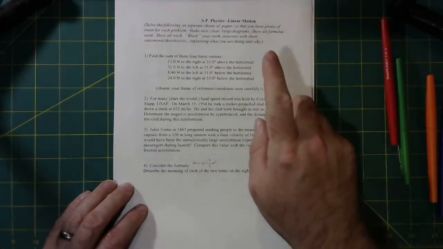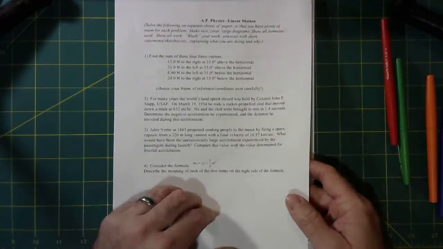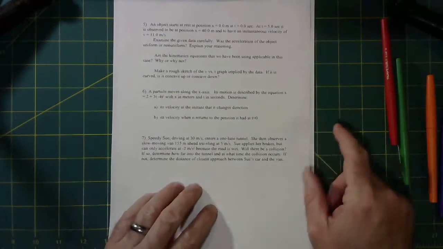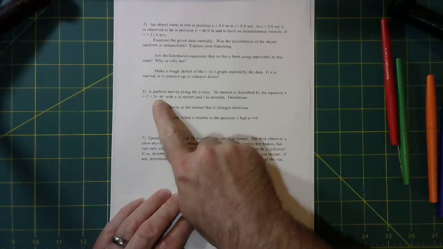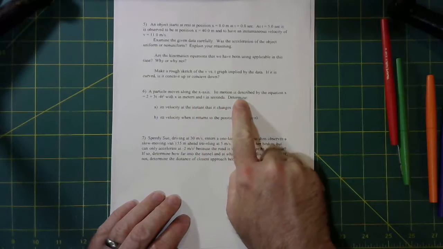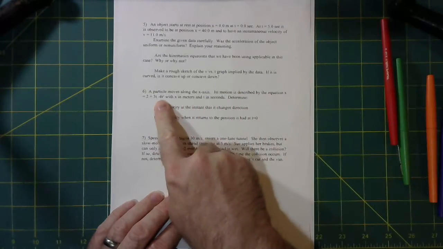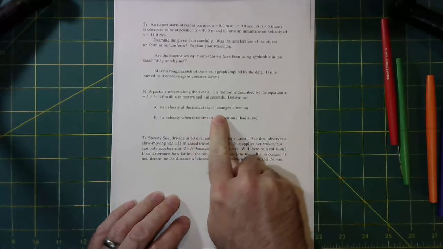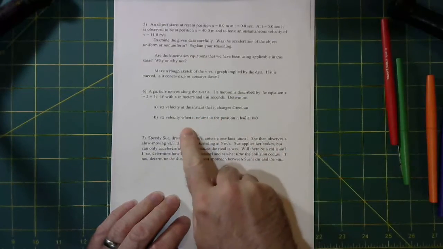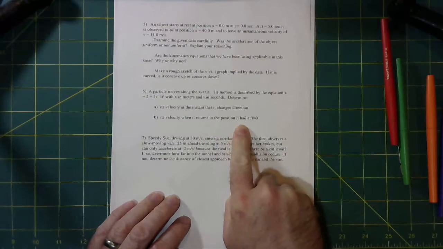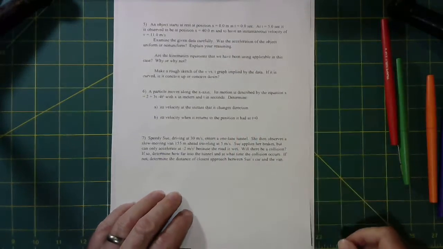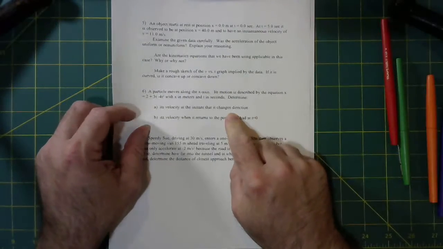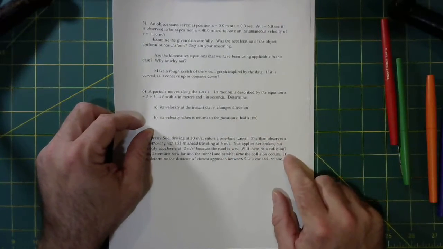All right, here for AP Physics Linear Motion, problem 6, which says a particle moves along the x-axis. Its motion is described by this equation. Position is a function of time, meters and seconds. Determine the velocity at the instant it changes direction, and its velocity when it returns to the position it had at time 0. So, going to be just kind of a quick application of calculus here actually involved.